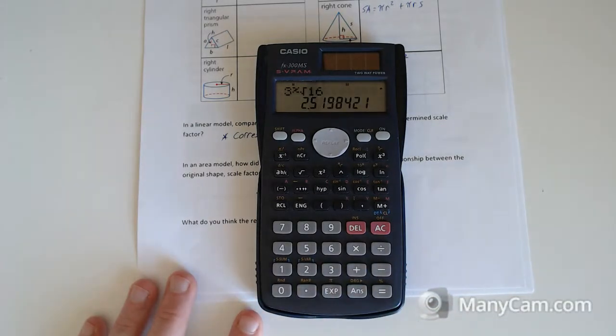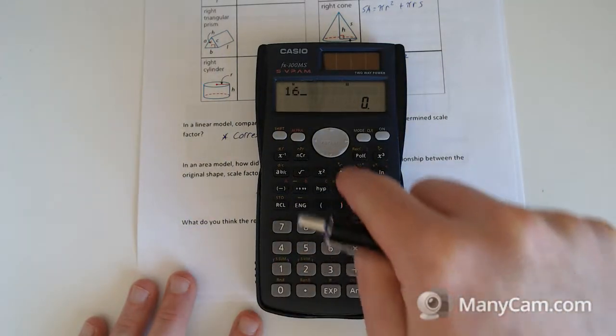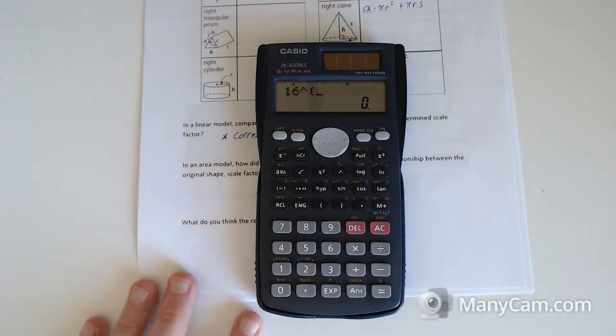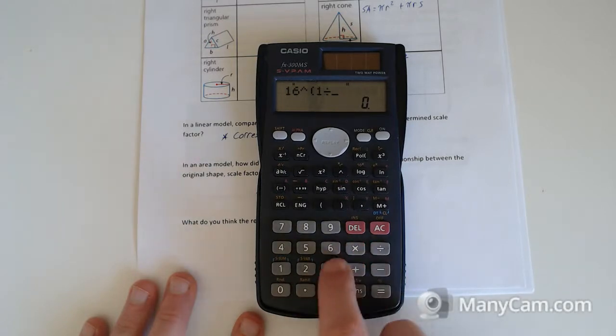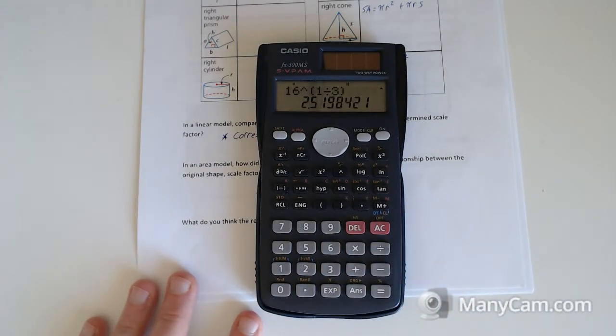And then I would find the factor is 2.5 times bigger each side length. Something like that. Or you can do it to the power of, I actually usually do this. I would do 16 to the power of, and roots are fractions. So that's actually 1 over 3 is the third root. And that should give you the same number as well.